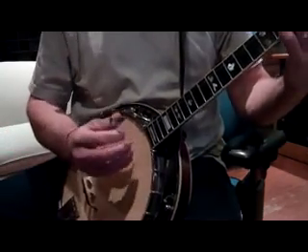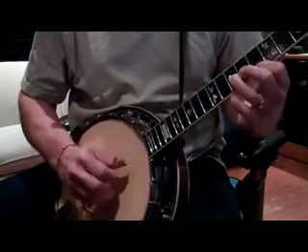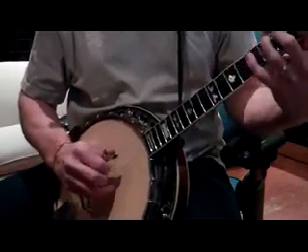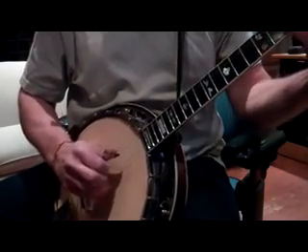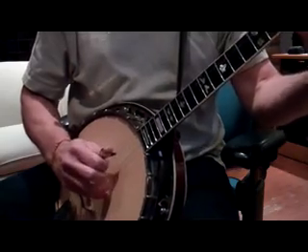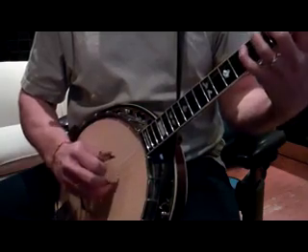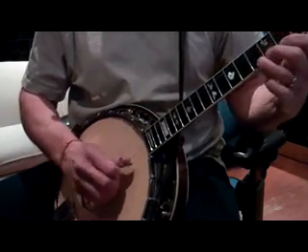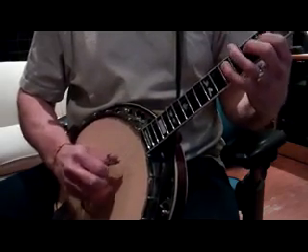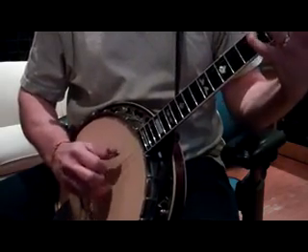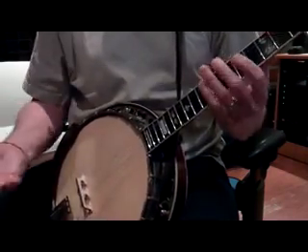Play scales. A flat major. C. E flat major. G. Etc.